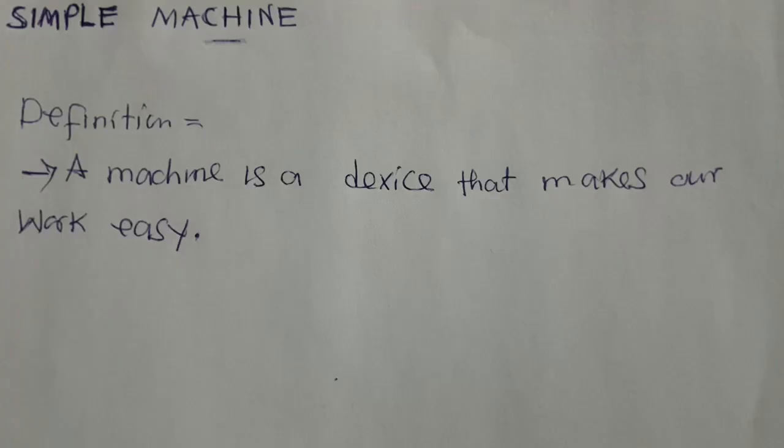Giving this definition is not up to the standards of physics, but there are terms that you need to use to understand what a machine is. Are we together?